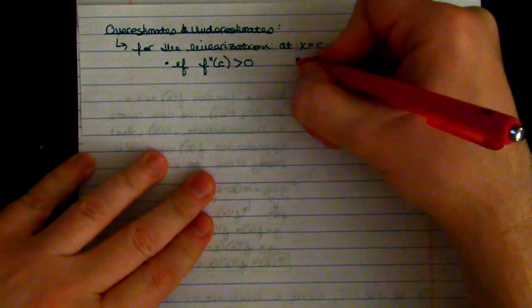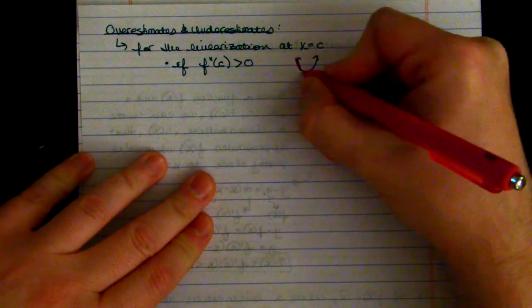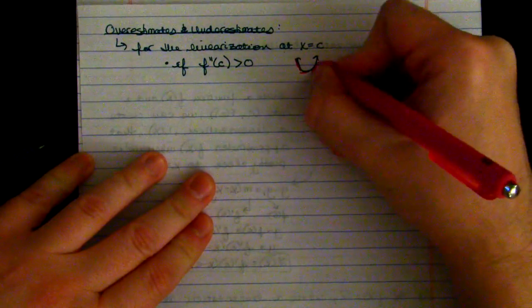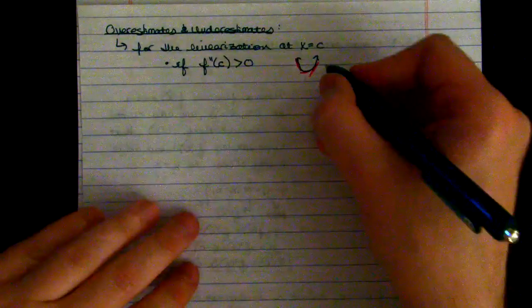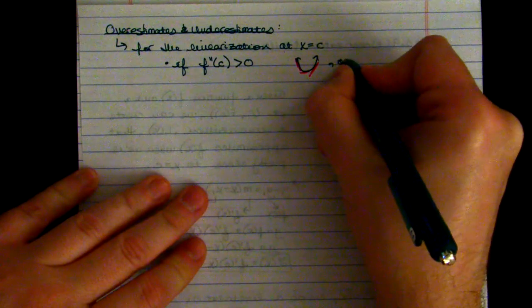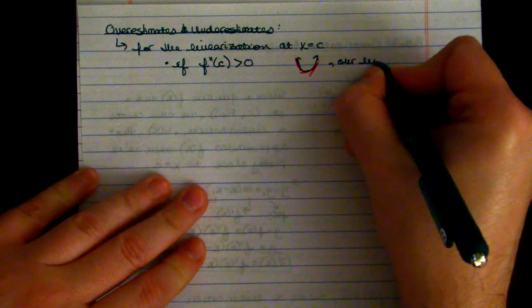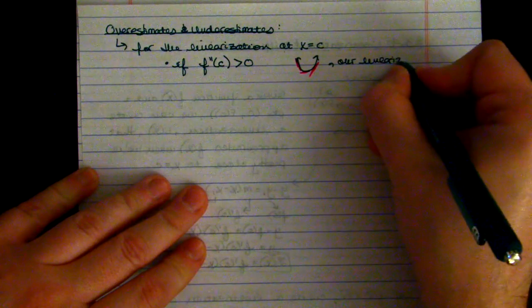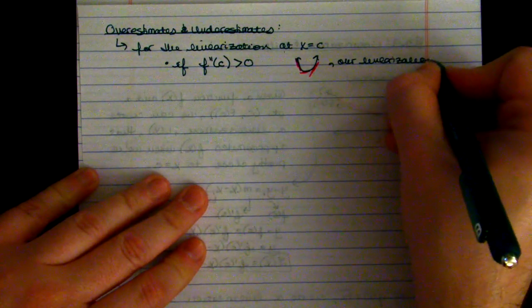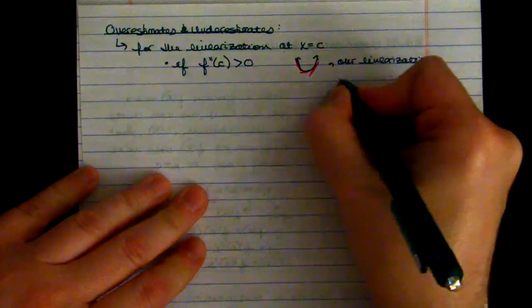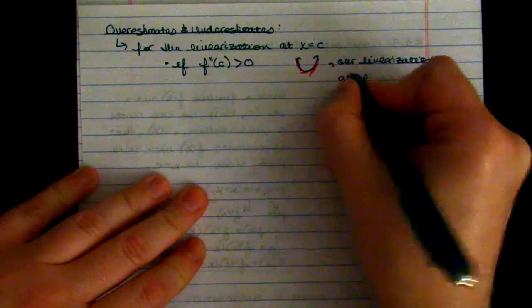No matter where I am on a concave up shape, there's a tangent line, there's a tangent line, there's a tangent line. My tangent lines are always below my function. Therefore, our linearization gives an underestimate.